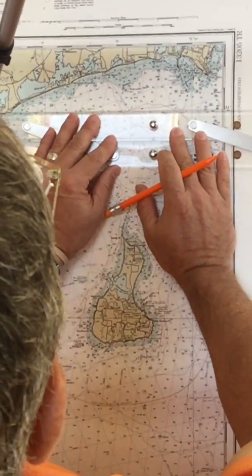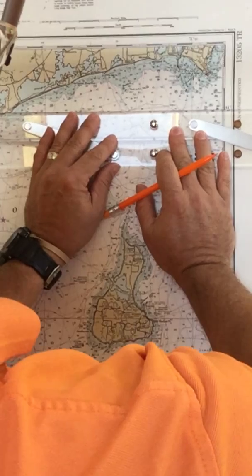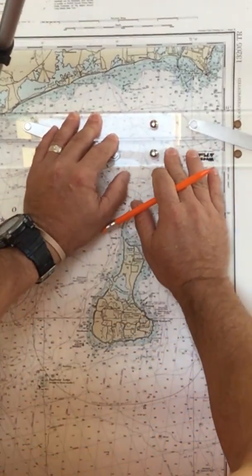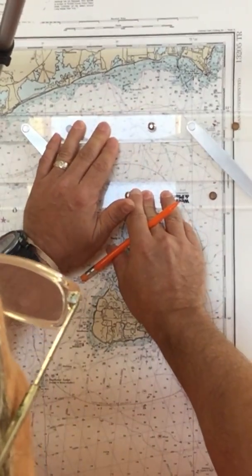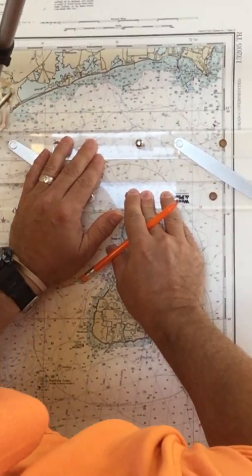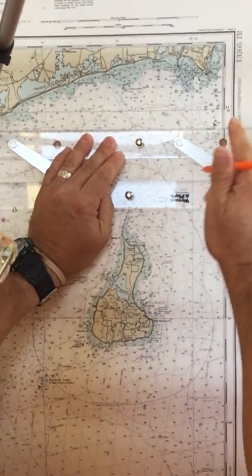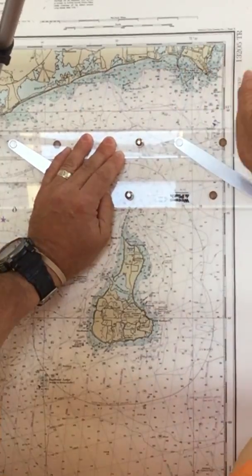If you line it up, I'm right on a line, then I slide them carefully down to the mark that I made, so this was 19.1, and draw a line.